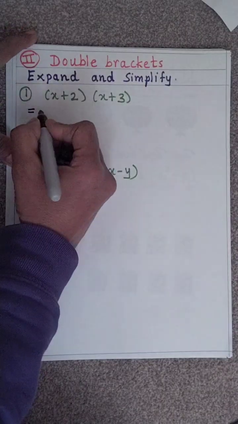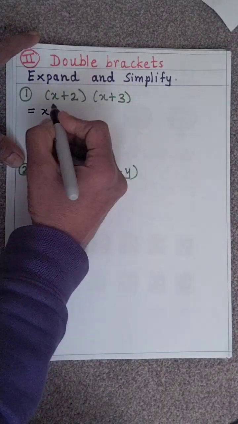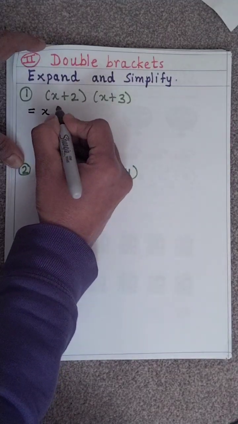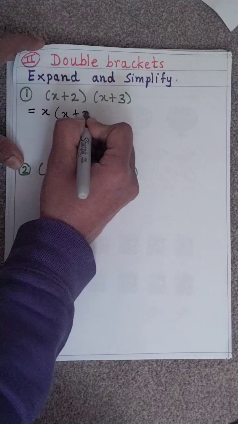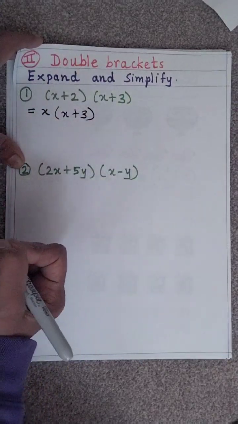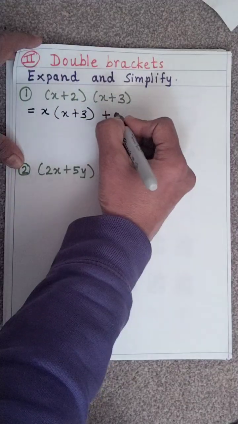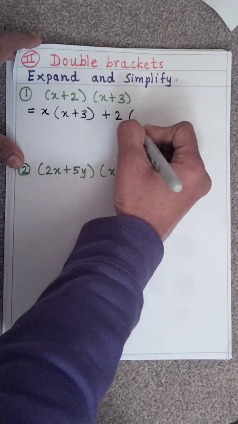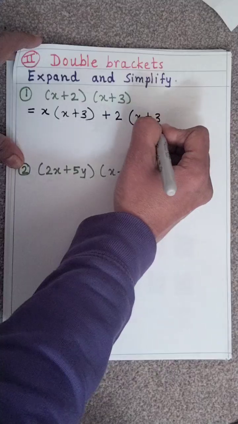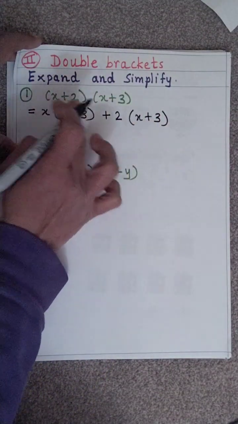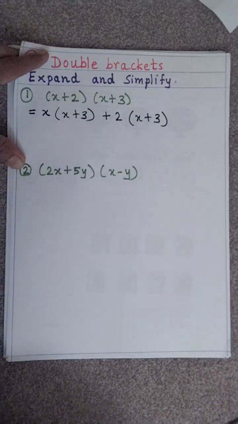So x, the first term, times x plus 3, then plus sign, then 2 times x plus 3 again.